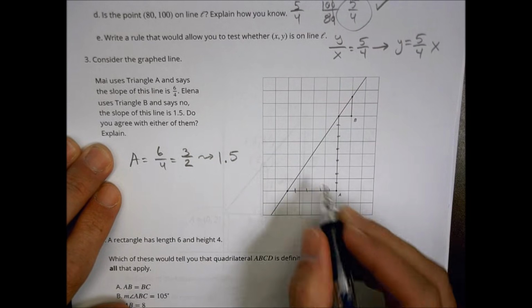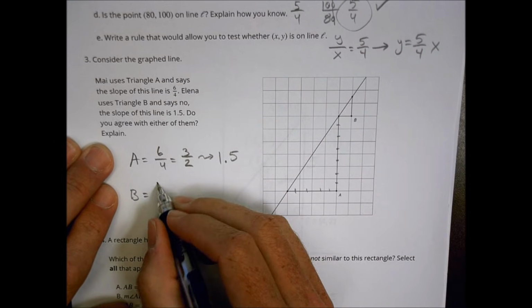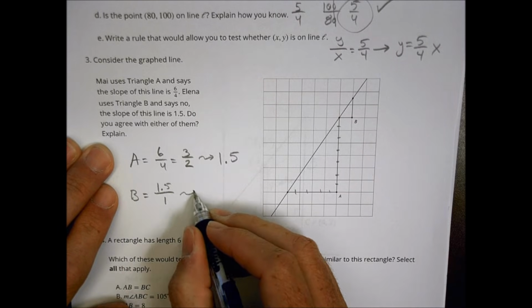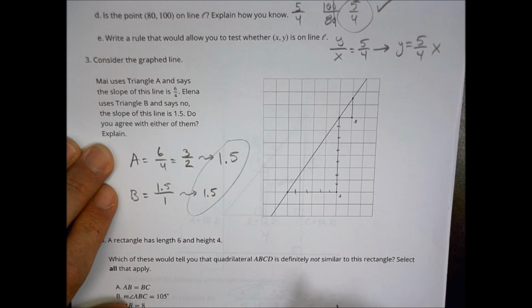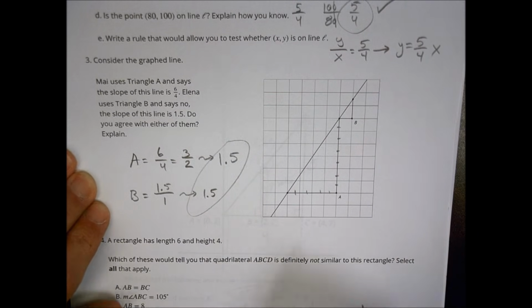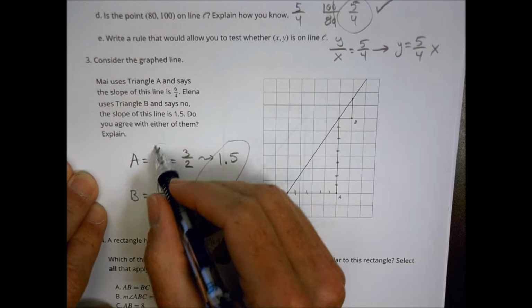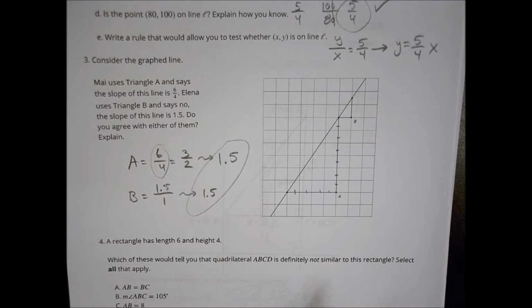3 over 2, now 3 divided by 2 written as a decimal is 1.5. What's happening with letter B? With letter B, I notice that I'm going up 1.5 and over 1, which is still the same as 1.5. Do the slopes match? The slopes do match. And because the slopes match, we would say they're both right. They just have a different way of using it. One person is using a fraction and the other is using a decimal. So it's important to take a look at that and make sure you know how that works out.